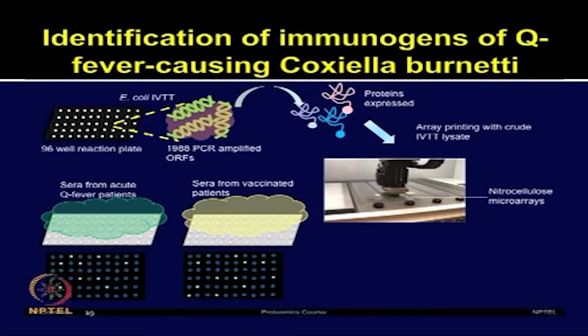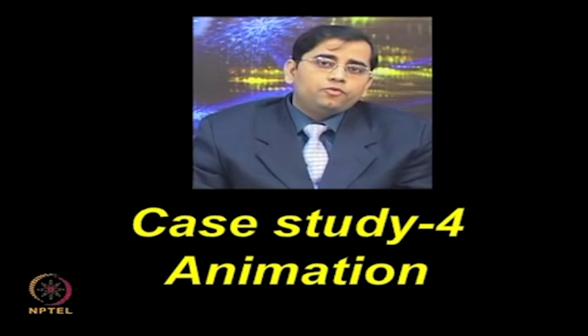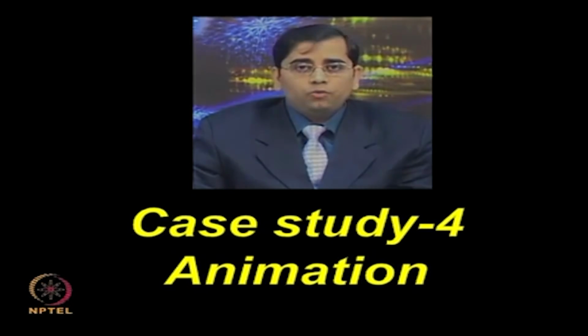So, in this study, authors used Coxiella burnetii protein microarrays to identify immunodominant antigens. Almost 2000 open reading frames were generated by using the cell-free expression based approach, the E. coli IVTT system, and then employed this protein microarray platform for identifying the immunodominant antigens. Some of the steps involved in this experiment will be discussed in the following animation.